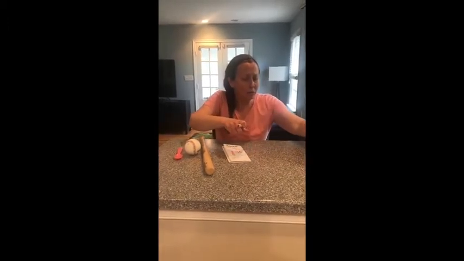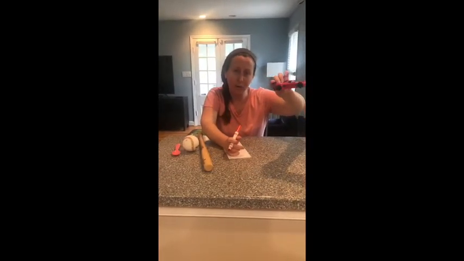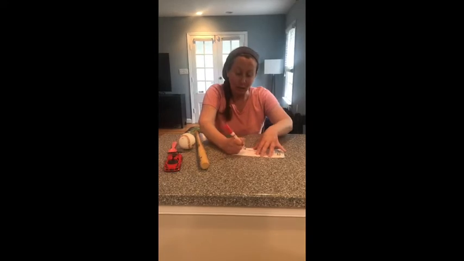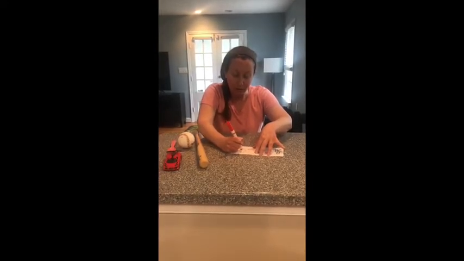Okay. And then Hudson said, what about this car? Is that solid? One of his toys. He didn't want to be left out. So I said, sure, we can add that to the group. So that's solid. So I'm going to draw that. Found a bunch of things that are solid.